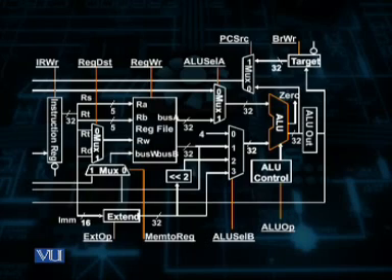Whereas in case of an I-type instruction, that is, an immediate data type instruction, the immediate data value which has been extended and the result is available in the output register.